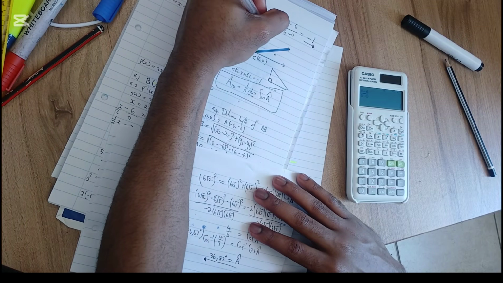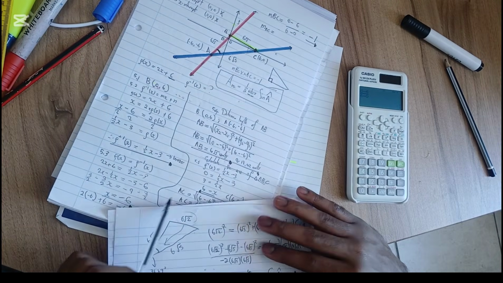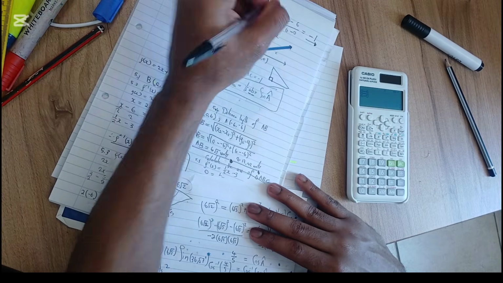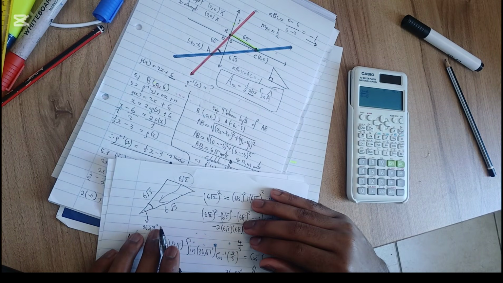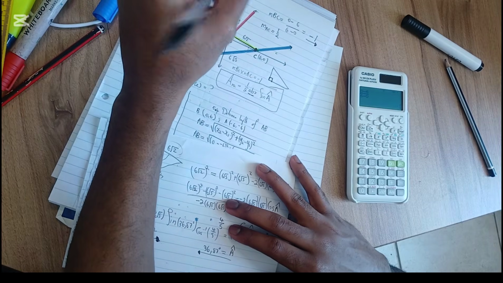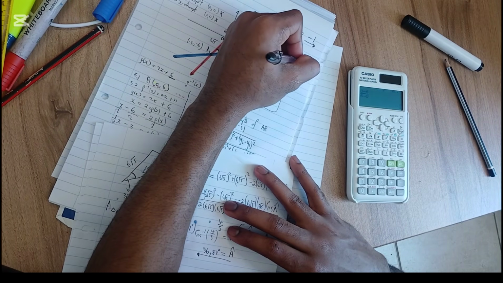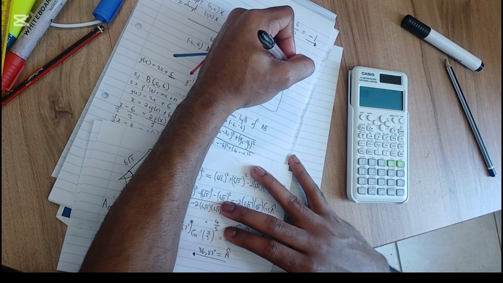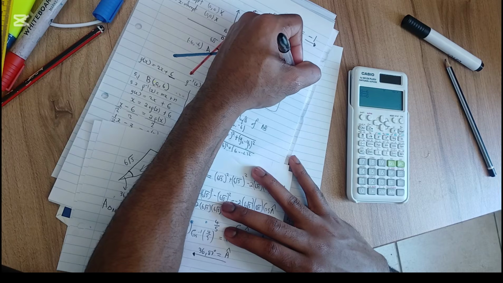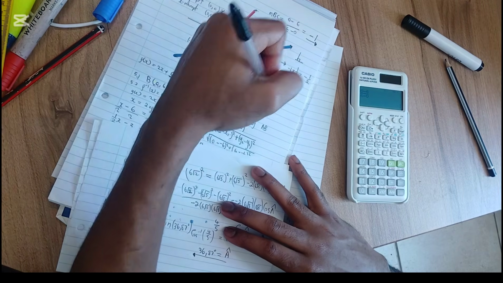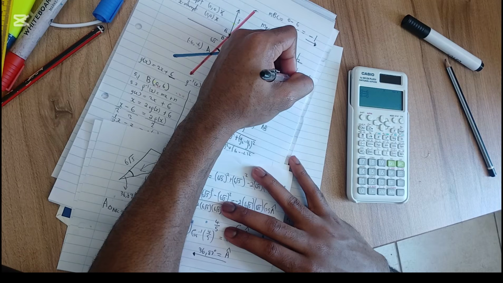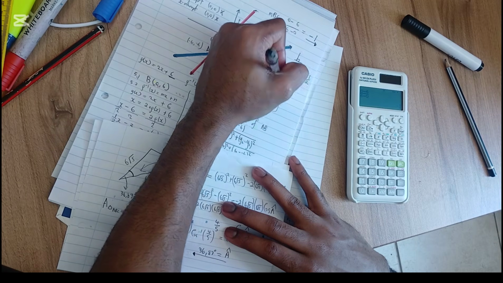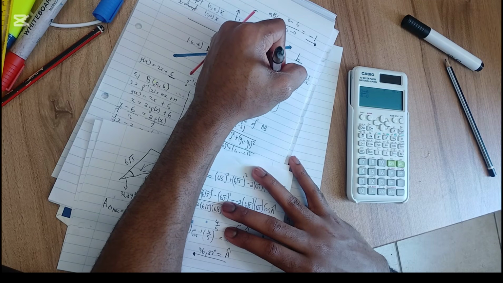The gradient of AC, we already have it from the inverse function, which is a half, I think. Yes, it's a half. Now guys, for lines to be perpendicular, the product of their gradients must give you -1. So now let's multiply and check. -1 times a half is equal to -1/2. Therefore those two lines are not perpendicular to one another. You see, I proved it.